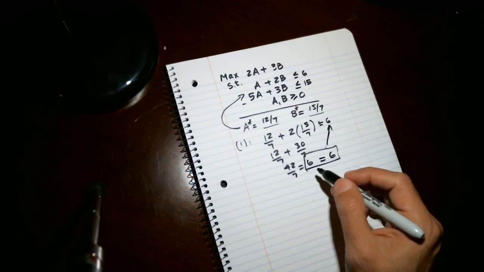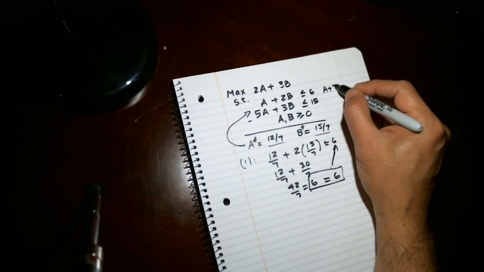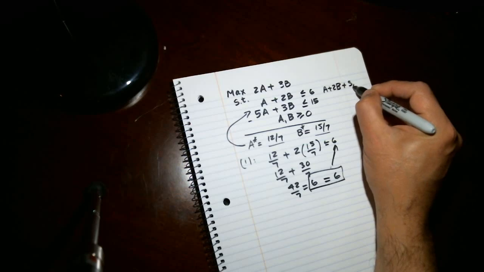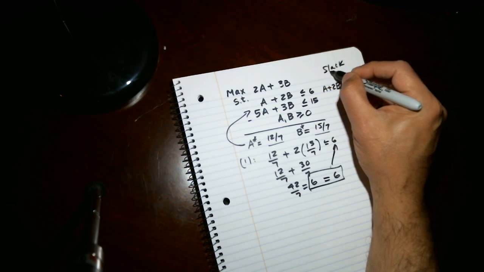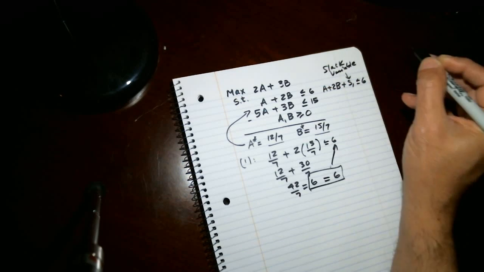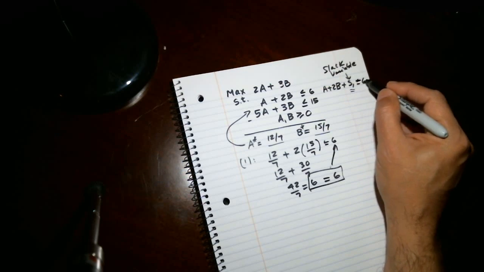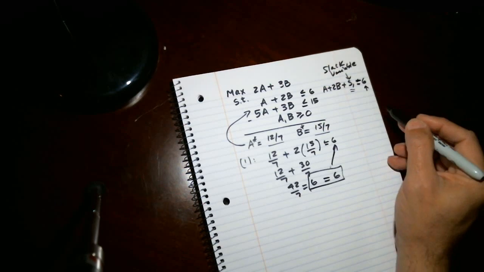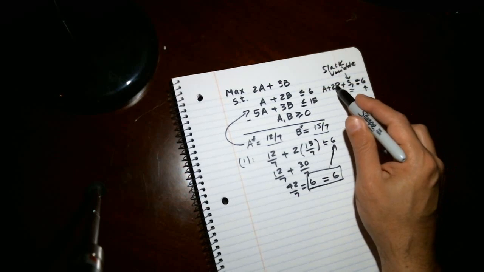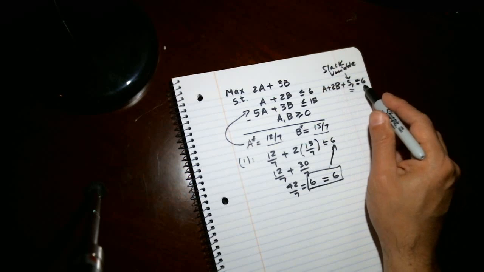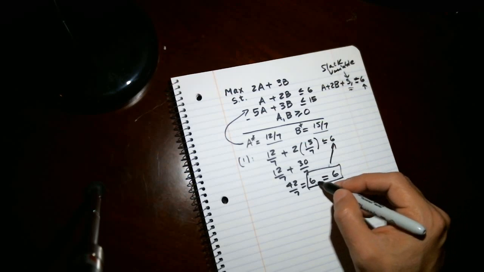So in the standard form, this constraint is written as A plus 2B plus a slack variable less equal to 6. This is a slack variable. In other words, this is a number that we need to add to the left-hand side to make it equal to the right-hand side. In this case, you need to add that number because the left-hand side is always equal or less than the right-hand side. Well, in this case, 6 is equal to 6.